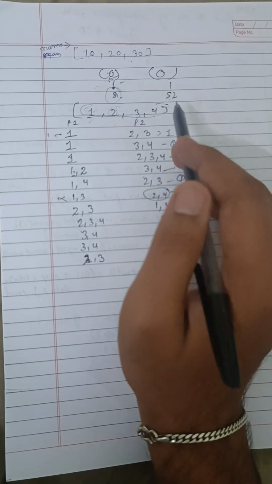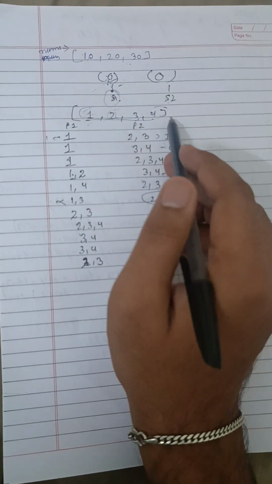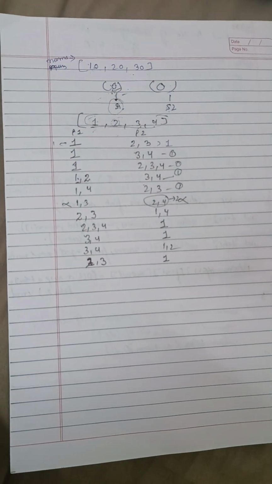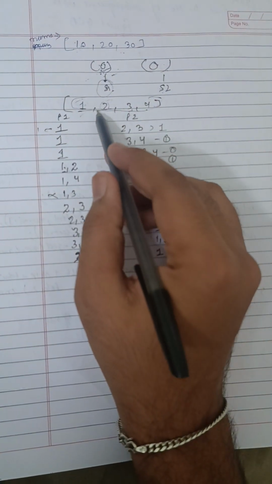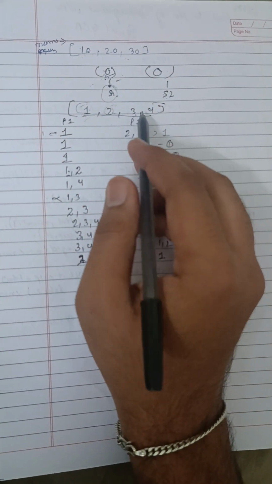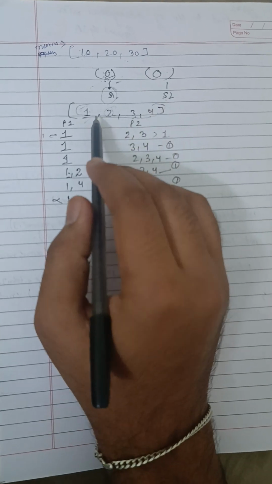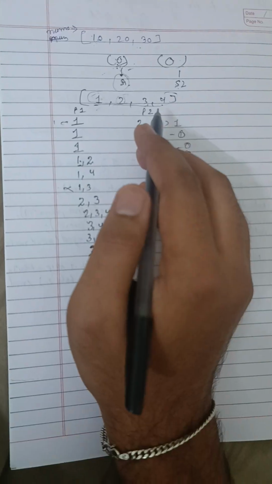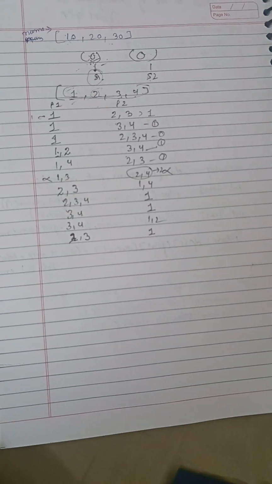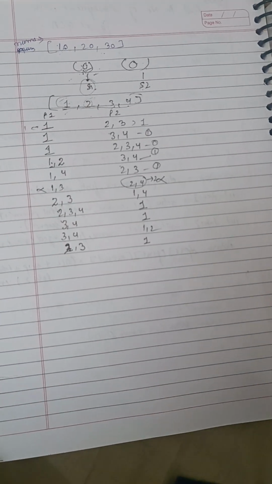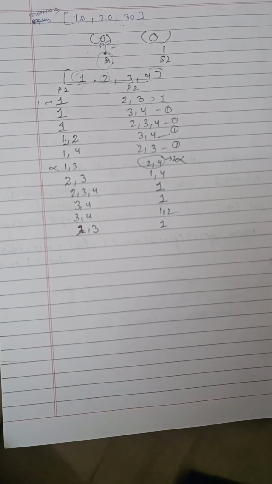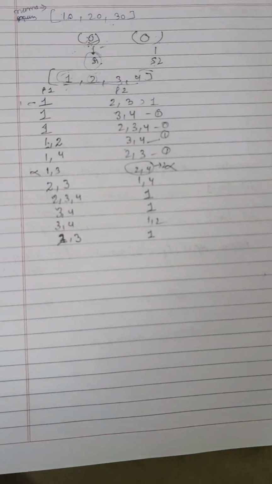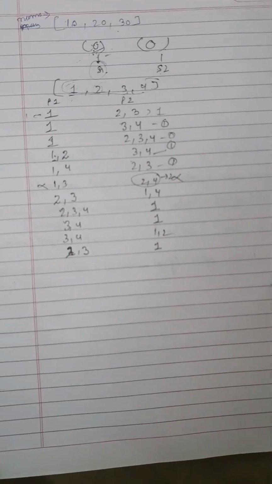The only constraint is that we have to take from this group only, in sequence. It's not like a substring, where we take the whole portion together. Hope you already know. If you don't know, kindly google it.